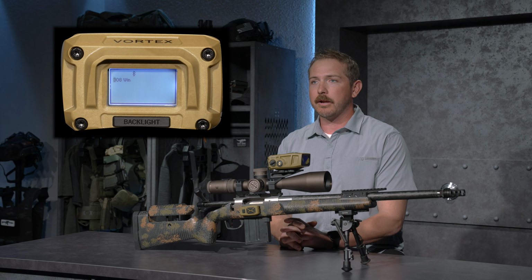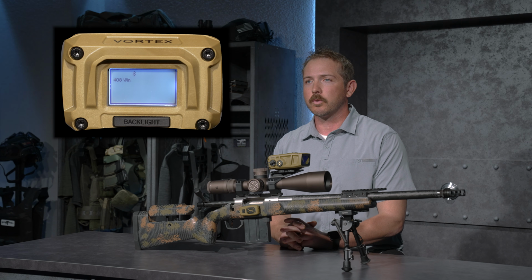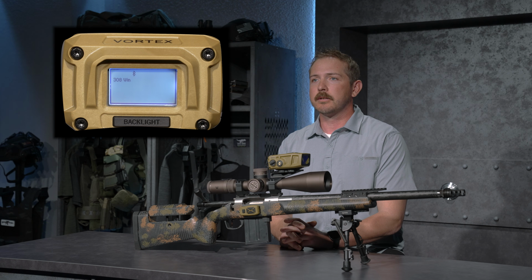To rename the ballistic profile, toggle to and select rename. Use the left and right arrow buttons to select which character to change and the up and down arrow buttons to toggle through the keyboard options. We'll leave our name as is for now. Select the left arrow button to return to the setup screen.